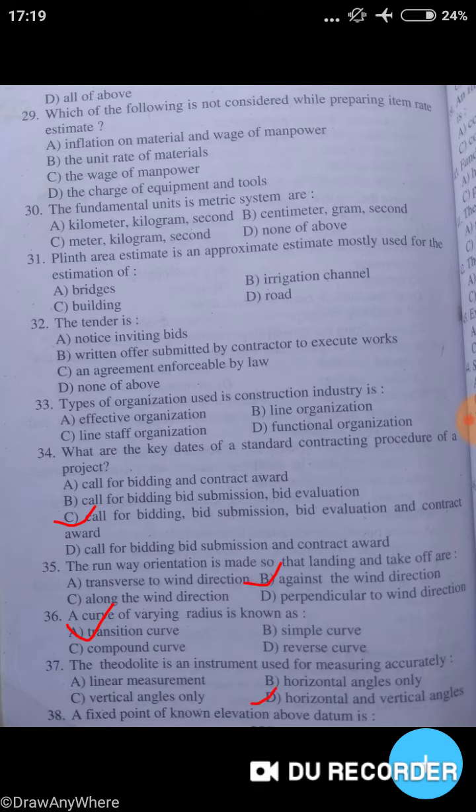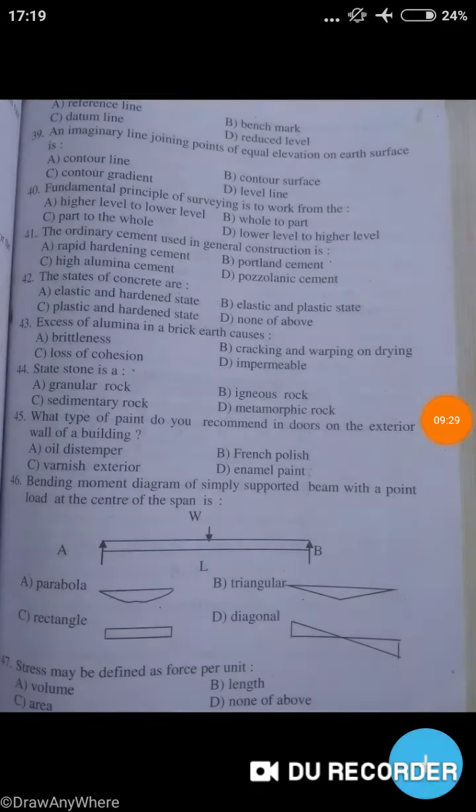The fixed point of known elevation above the datum is known as benchmark. The imaginary line joining the points of equal elevation on the surface of the Earth is known as contour line. Imaginary line joining the points of equal elevation, 39, contour line. Fundamental principle of surveying is to work from whole to part. 40's B.